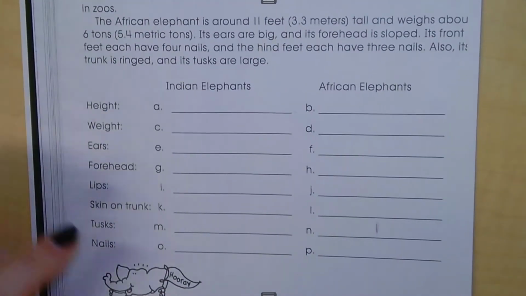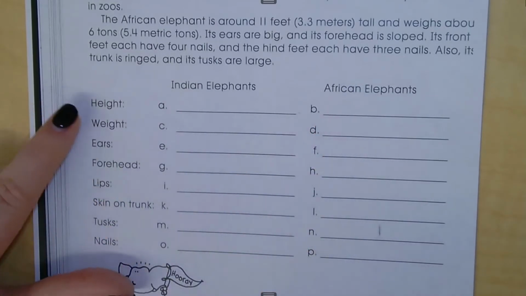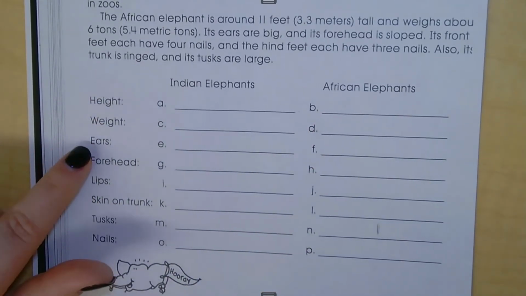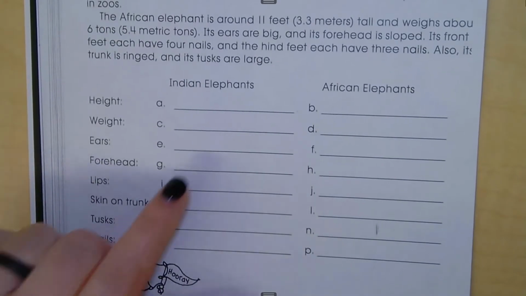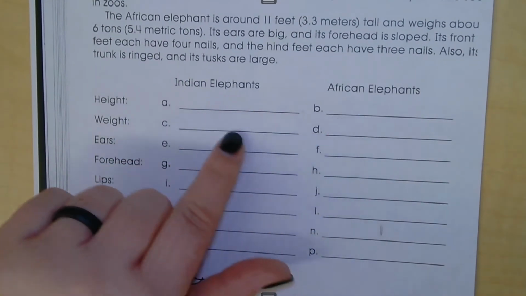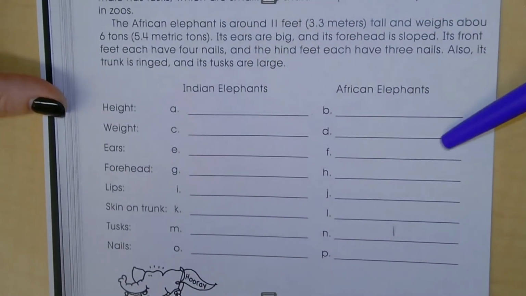Down here we have a chart of Indian elephants and African elephants, and we are going to find the information on their height, weight, ears, forehead, lips, skin on trunk, tusks, and nails. And then we'll be able to see which are the same and which are different. Okay, so this is just a way to organize information.